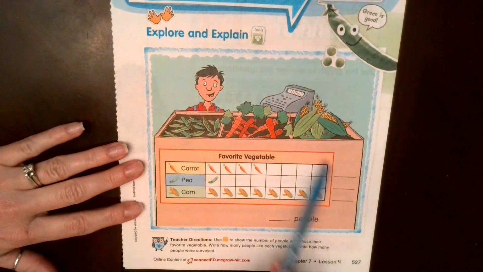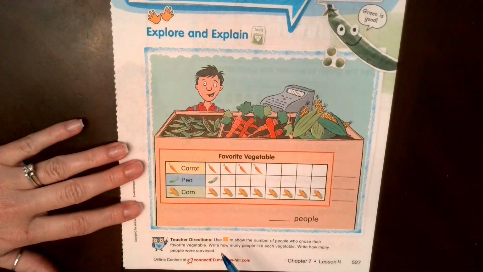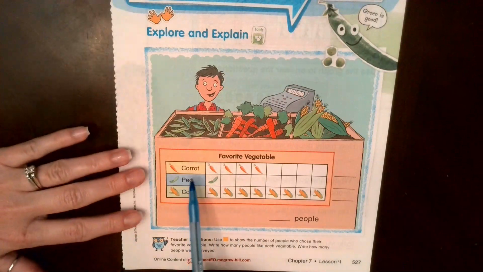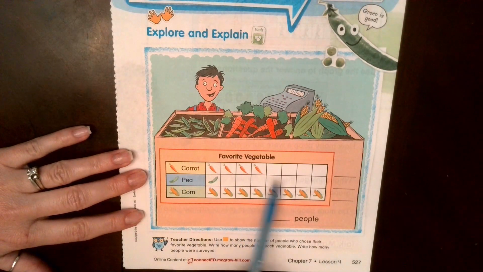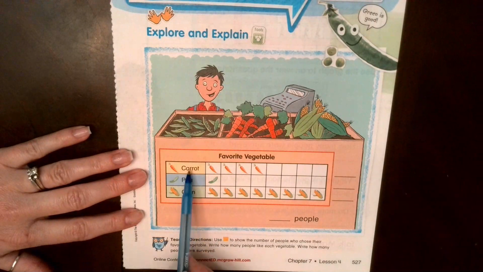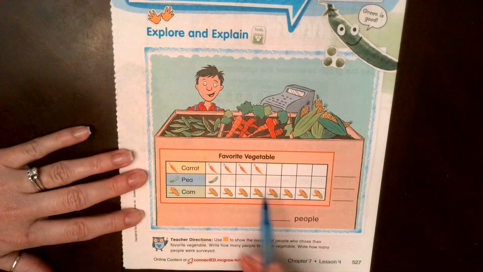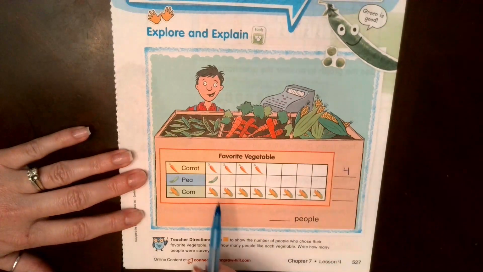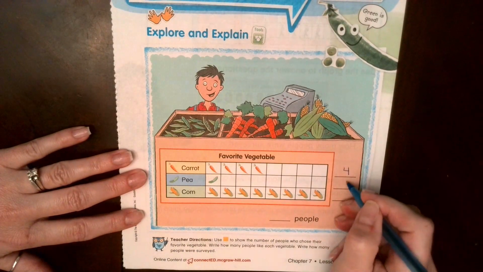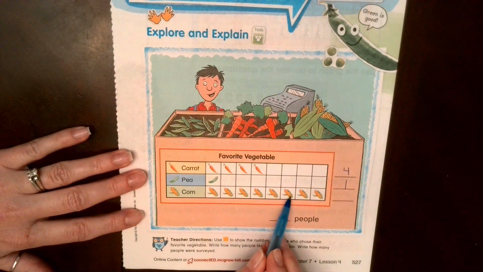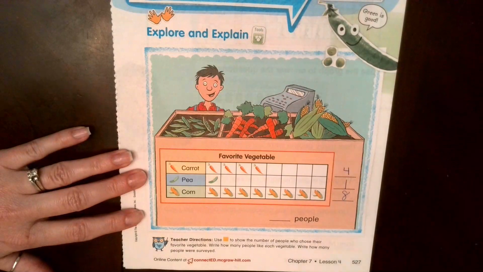Alright, down at the bottom you see a gentleman who probably went to the farmer's market and he bought some different vegetables. And so he used a picture graph to show. So if we look at the carrots, how many carrots did he buy? 4. Easy, right? How many peas? 1. And how many corn? 1, 2, 3, 4, 5, 6, 7, 8. 8 people bought corn.